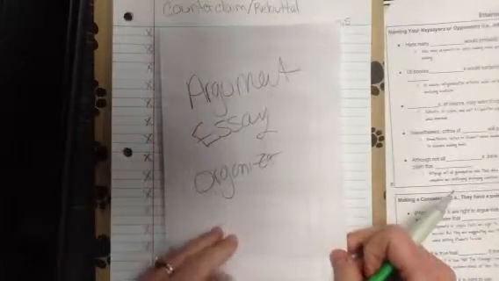Alright, today we are learning about how to write a counterclaim paragraph, including a rebuttal. So the first thing you want to find is your argument organizer. It should be glued inside your journal. And we're going to turn to the page that talks about body paragraph number 4. So body paragraph number 4 has 4 parts.